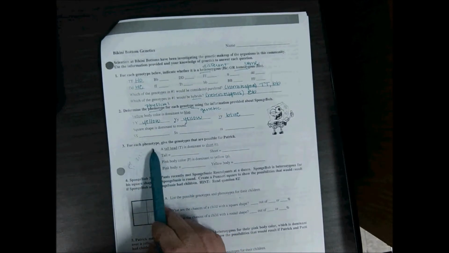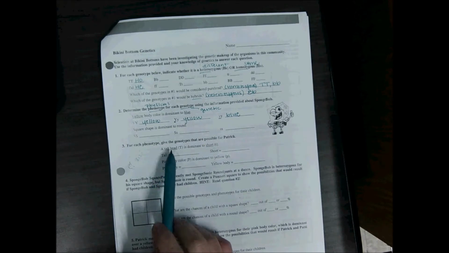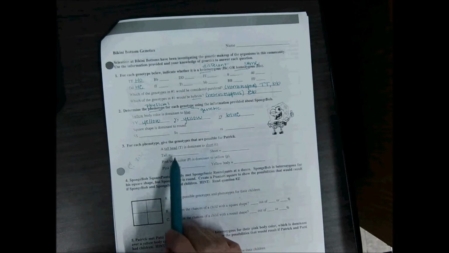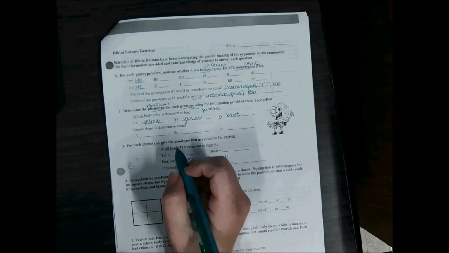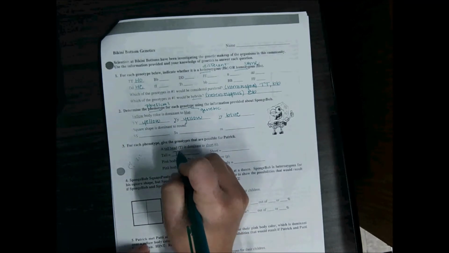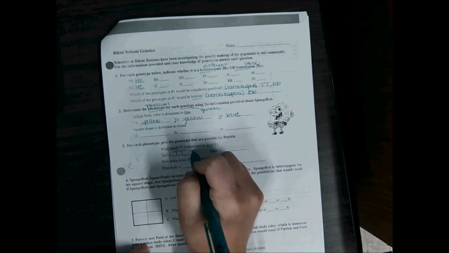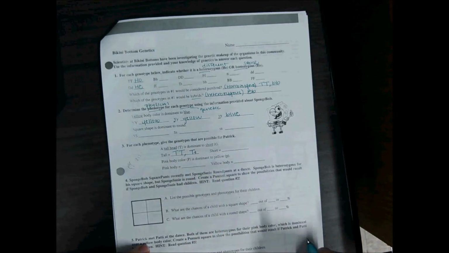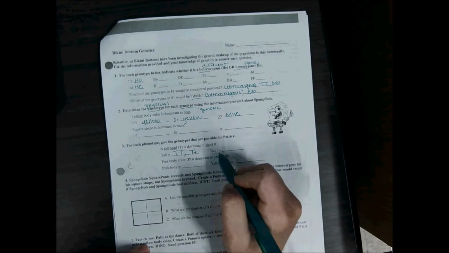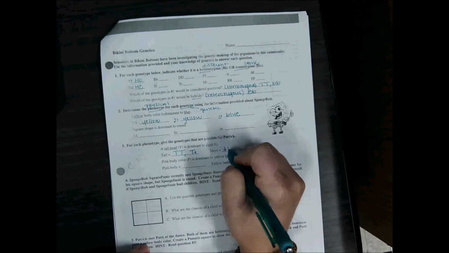Number 3, for each phenotype, give the genotypes that are possible for Patrick. So if a tall head is dominant to short, tall genotypes could be 2 big letters or a big letter and a little letter. The recessive gene is going to only be 2 little letters.